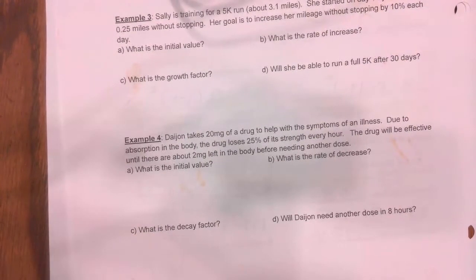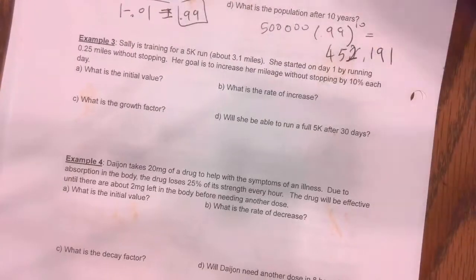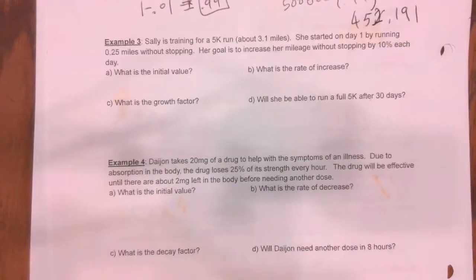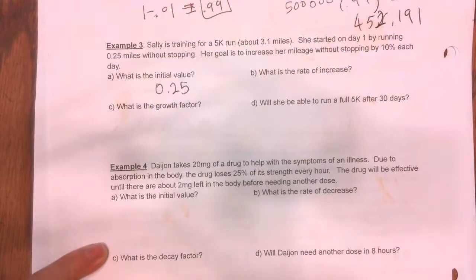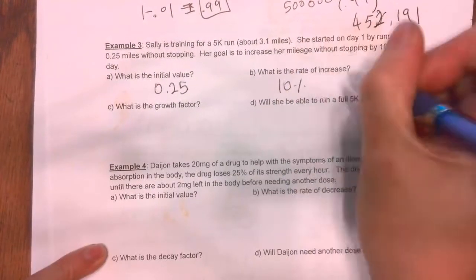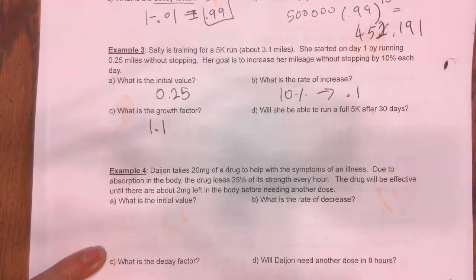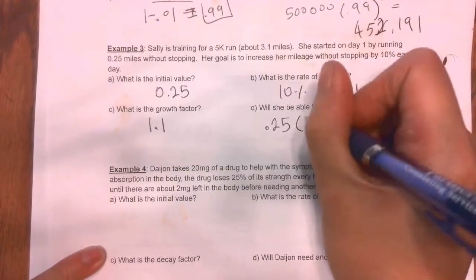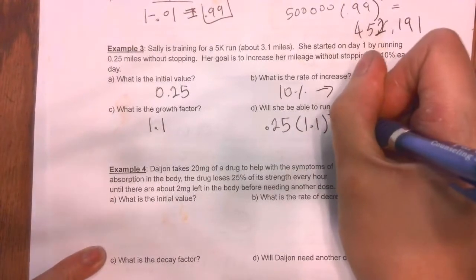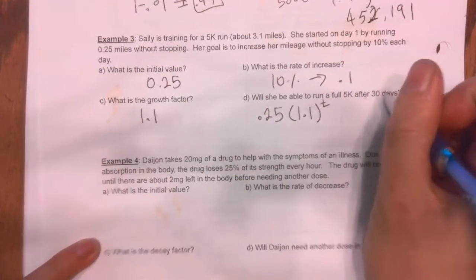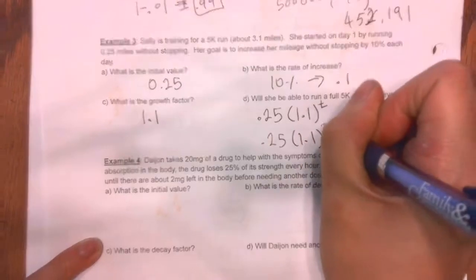Back to your notes. Let's finish it up. Initial value. Sally's training for a 5K. She started on day 1 by running 0.25 mile without stopping. Her goal is to increase it by 10% each day. Initial value is 0.25 mile. She wants to increase 10% each day, which is 0.1 in decimal. Growth factor is 1.1 because 1 plus 0.1 is 1.1. Now, initial value times 1.1 raised to the t. Day matches, so I don't divide anything. And how many days are we looking at? 30 days. So I'm going to put 30 as t.